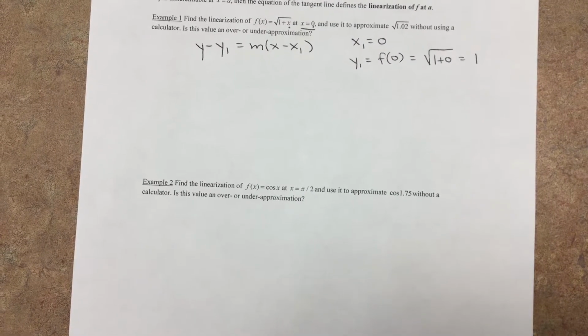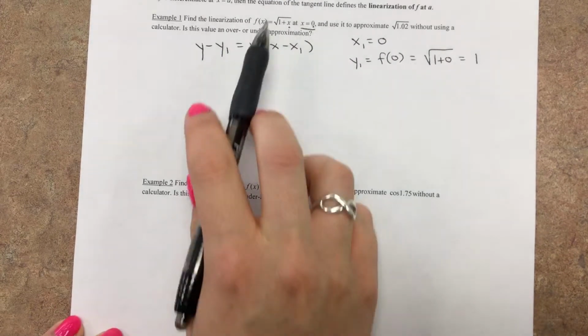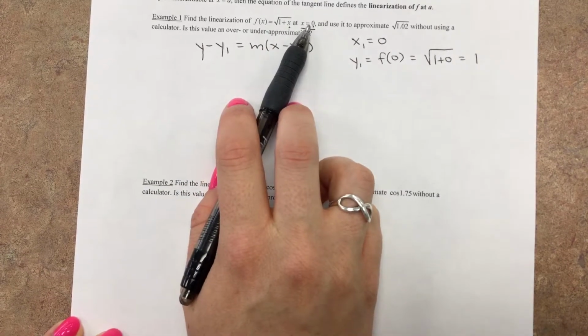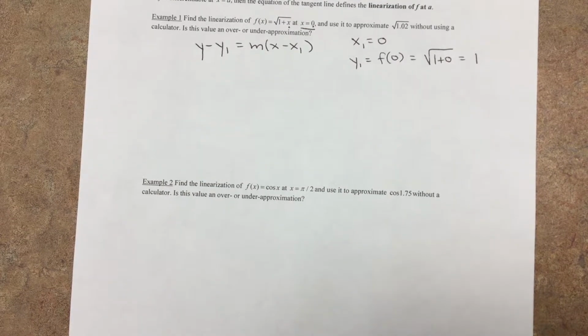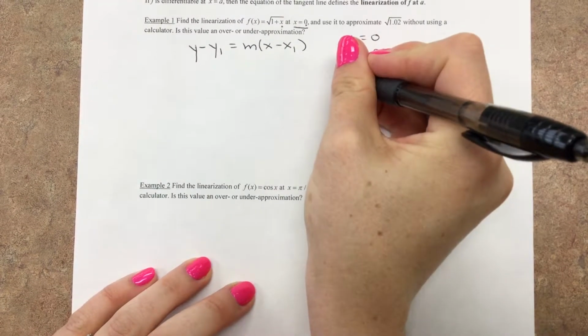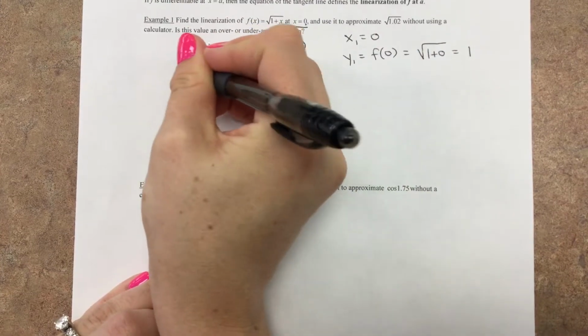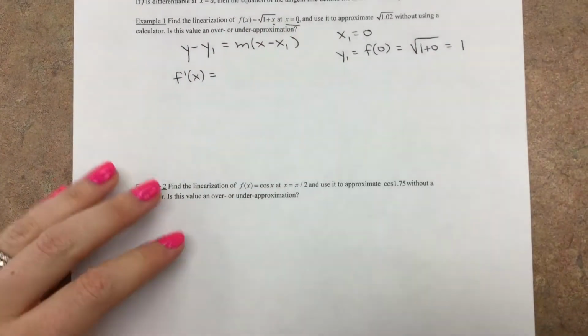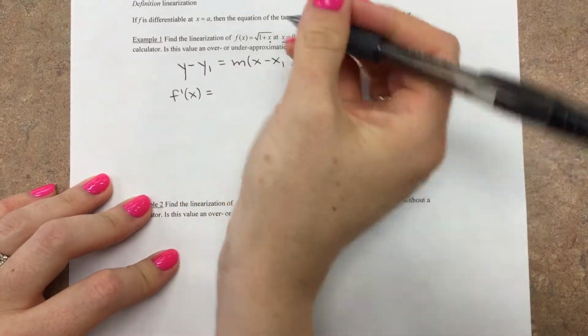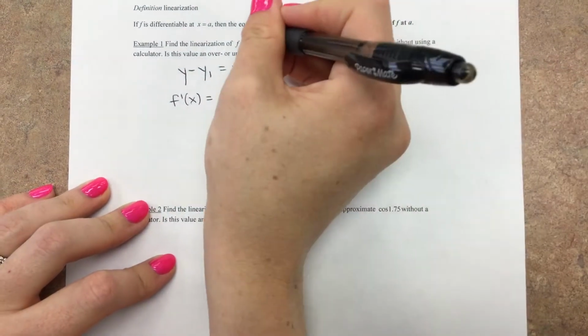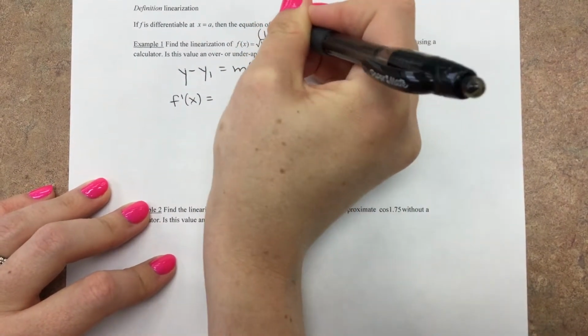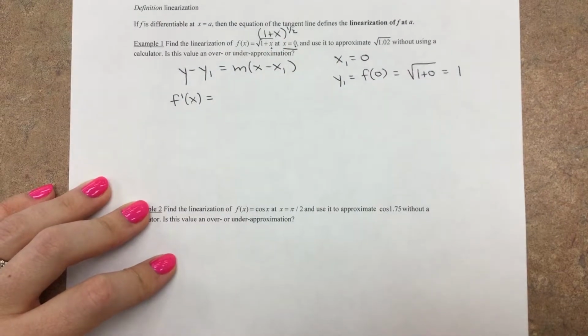And then for m, the slope at that point, remember we talked about how the tangent line and the curve share the same slope. So all we need to do is figure out the slope of this curve at this point. And then that's the exact same slope that goes right here. So when we're talking about slope, remember we mean derivative. So if we want to find f prime of x, this is just a mini little chain rule here. Think of this as 1 plus x raised to the 1/2 power. And then you can do a power rule with that.